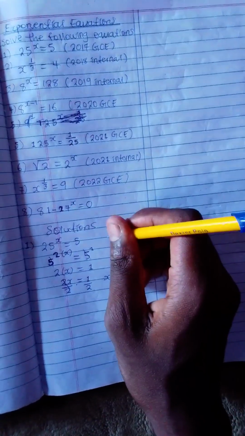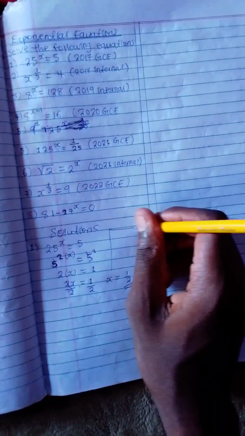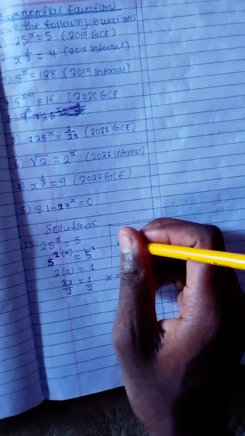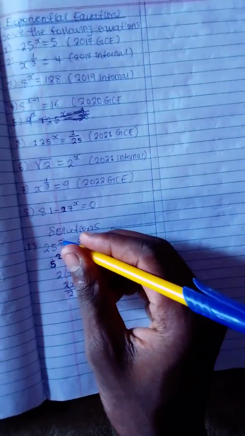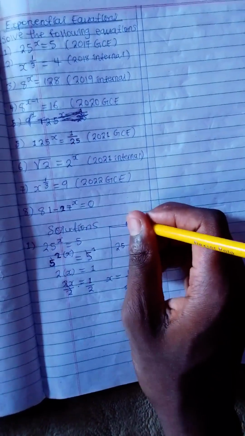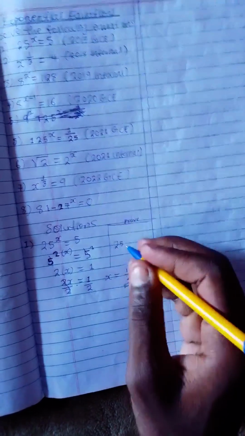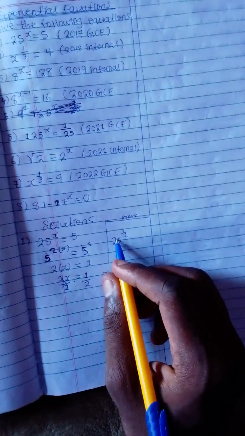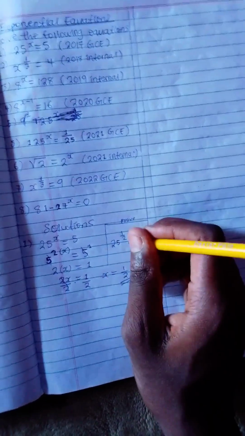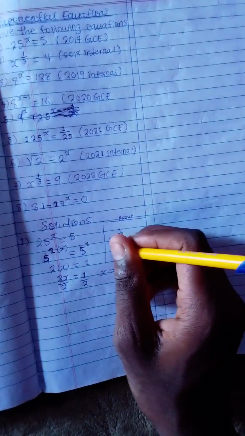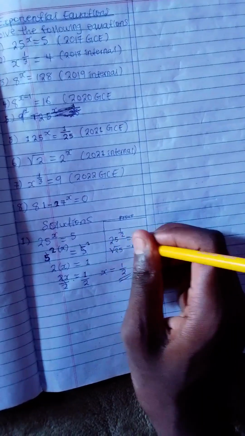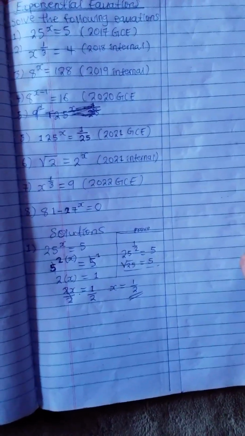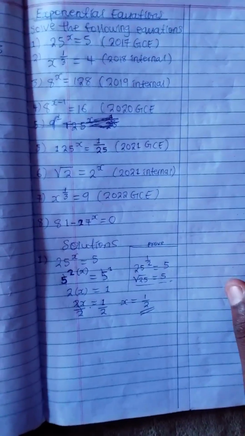Now for proof. For those who are getting the concepts, you can also prove using what I did in the previous video. Here you have got 25 with x on top, and you have found that x is 1 over 2. So where there is x, you can put 1 over 2 as a power. I said that anything raised to the power half is the same as the square root. This should be equal to 5. When you find the square root of 25, it is 5. This tells you that your answer is correct. But you are not required to prove in the exam. So that is question 1.